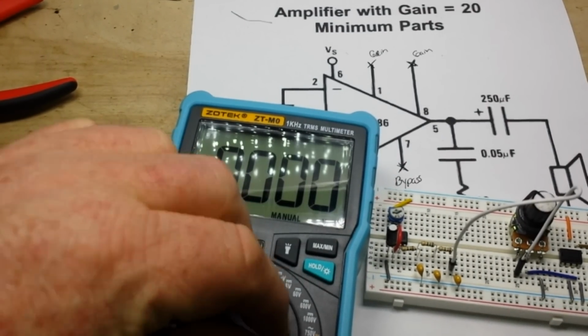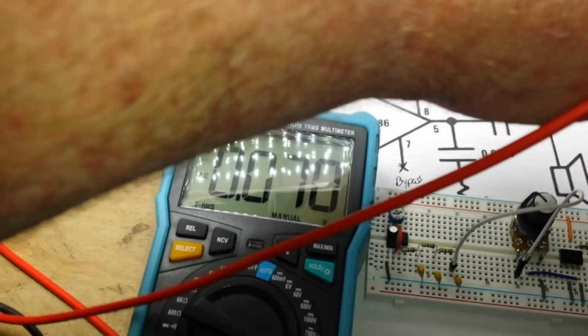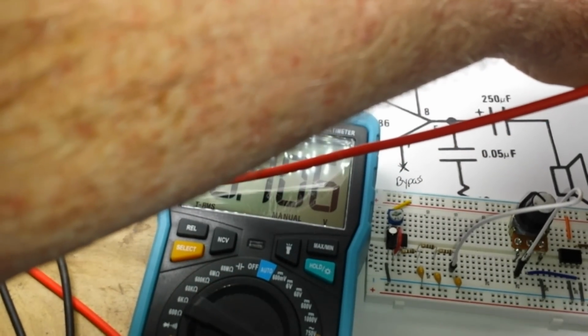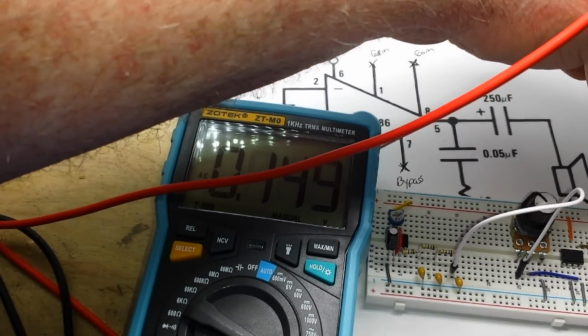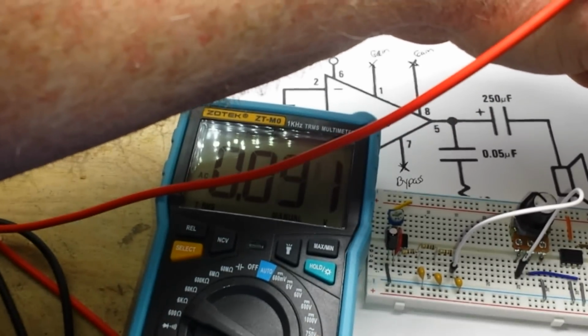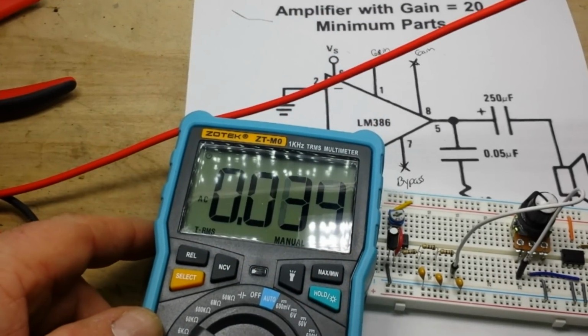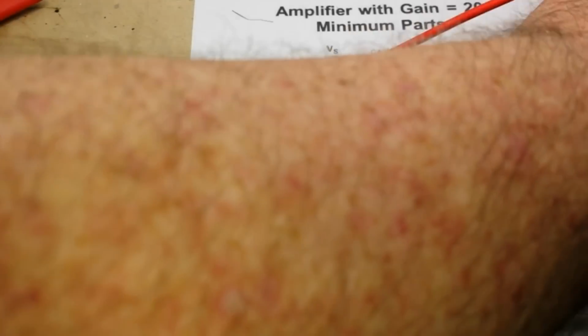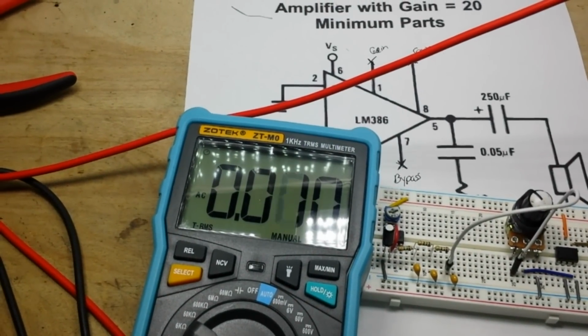Alright, let's look at 6 volts AC and see what we're getting out. Yeah, we're getting oscillation out. As you can see, it's hard to do and not block the camera at the same time.